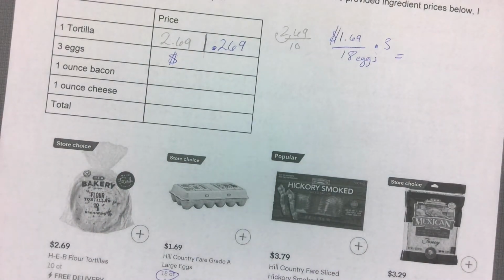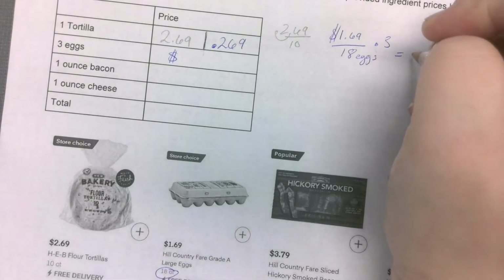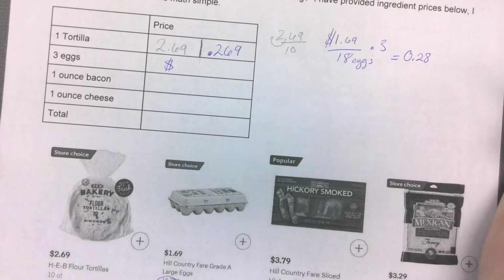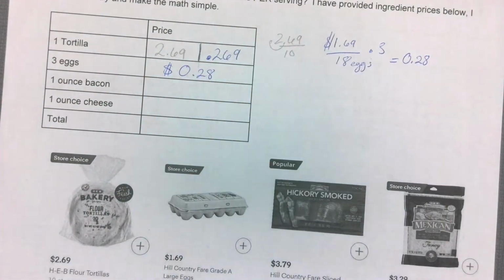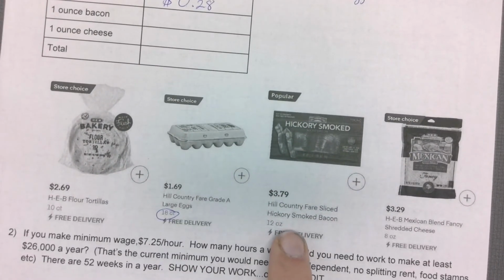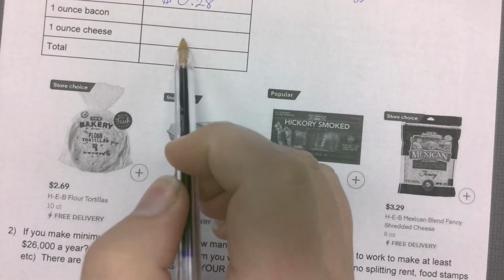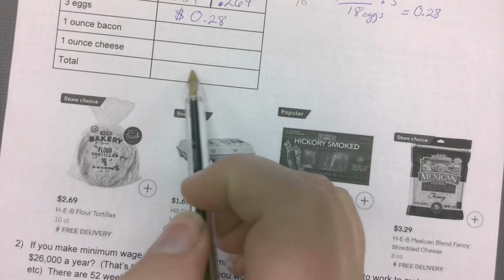What do you guys get? Yep. So about 28 cents for 3 eggs. Do you think you can handle the rest? Okay. So you're going to do the bacon and you're going to do the cheese and fill it out, and then you're going to add them all up to get your total.